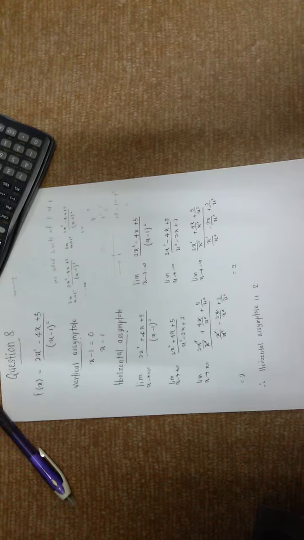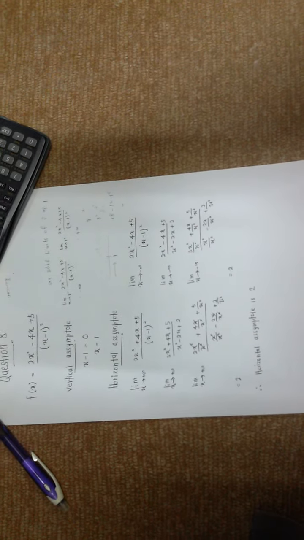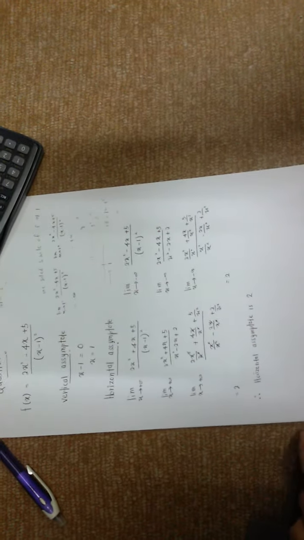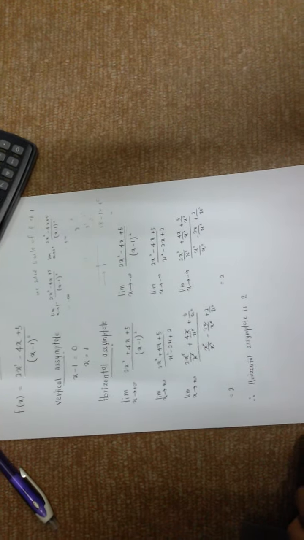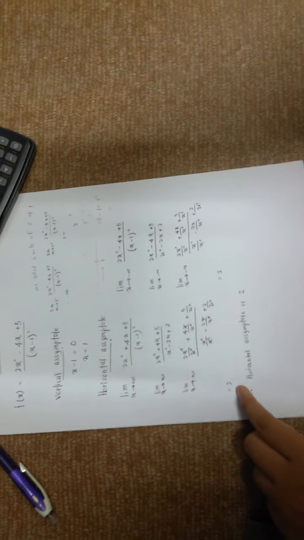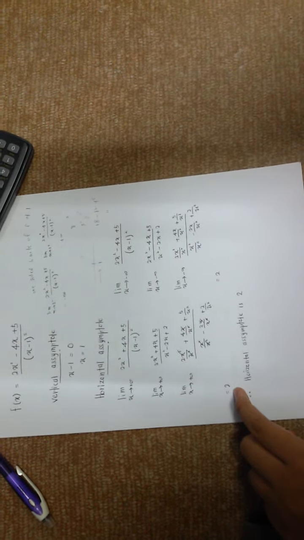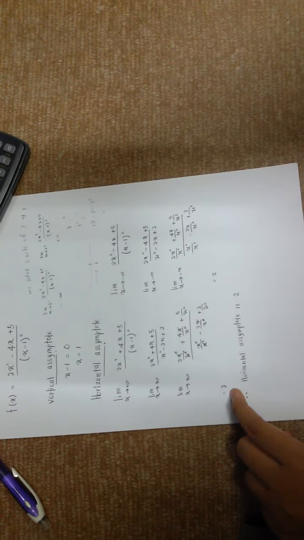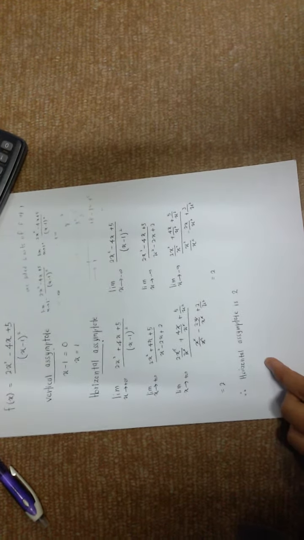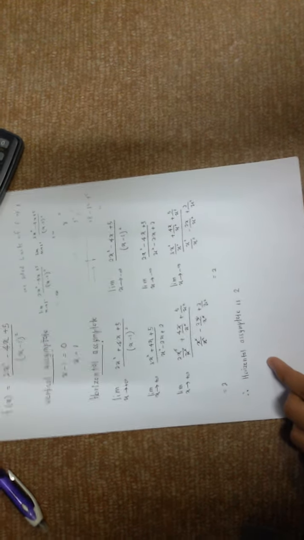We also have to find the horizontal asymptote so that we can sketch the graph. We use limit x approaching positive infinity, and we get 2, and we also test limit x approaching negative infinity, and we get 2. So we conclude that the horizontal asymptote is equal to 2.